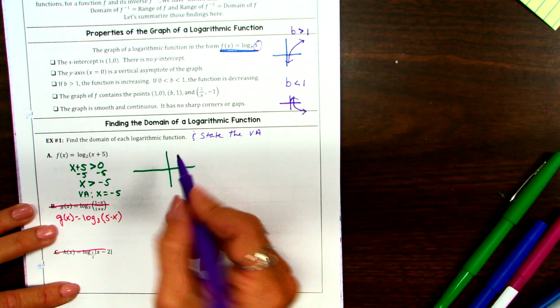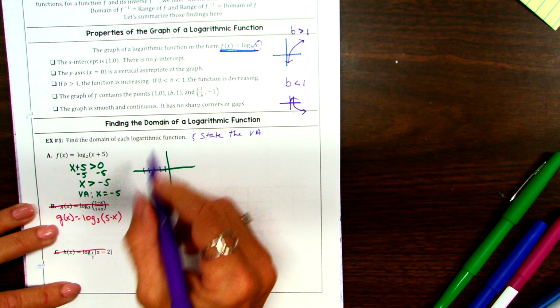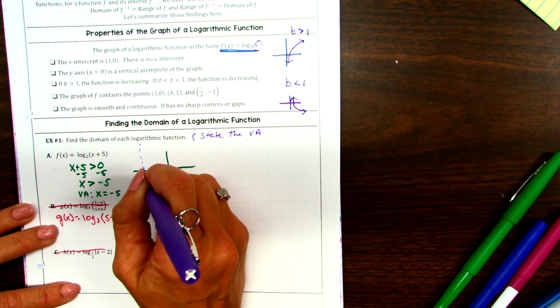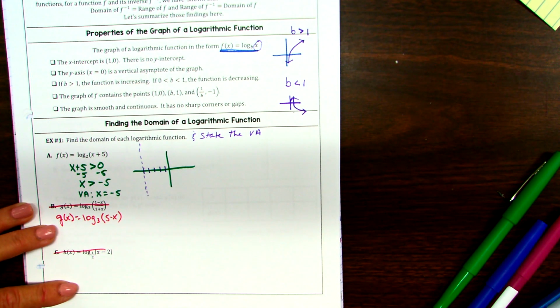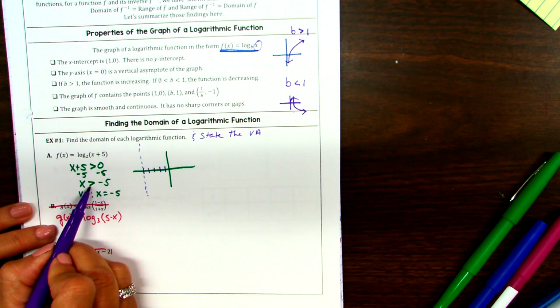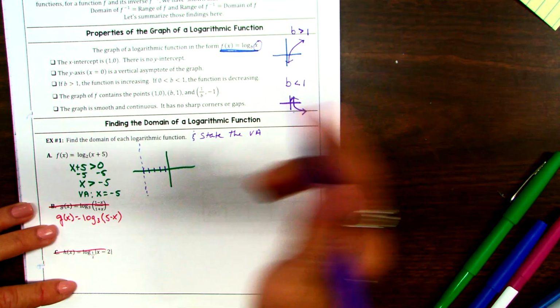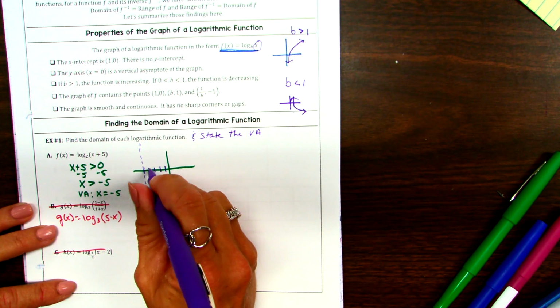So if I did put it in my calculator, I would be able to see right there in my table of values that there's an asymptote at -5, and all my points are going to be greater than that. So they're all going to be over here. It would look like this.